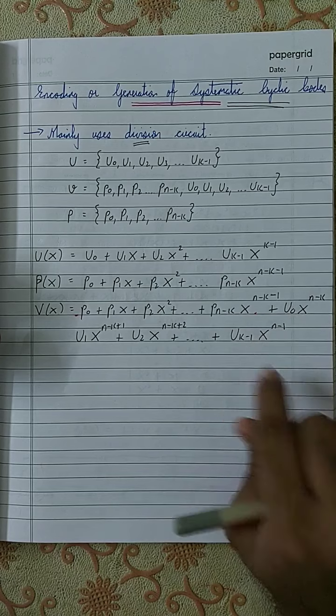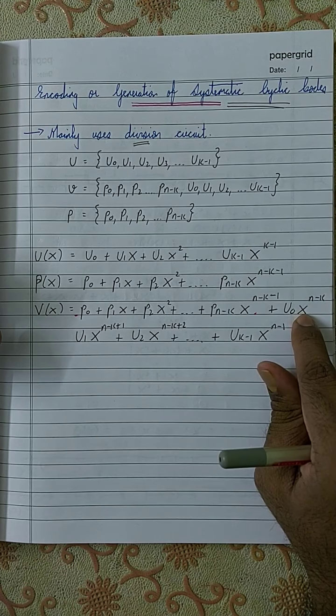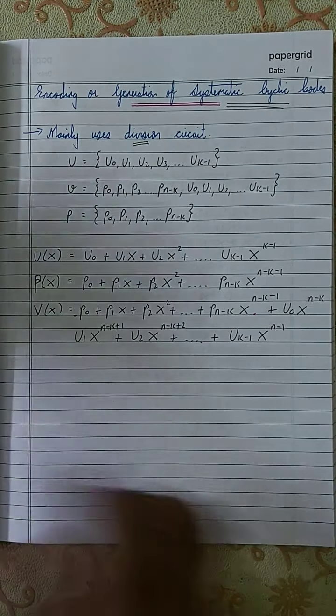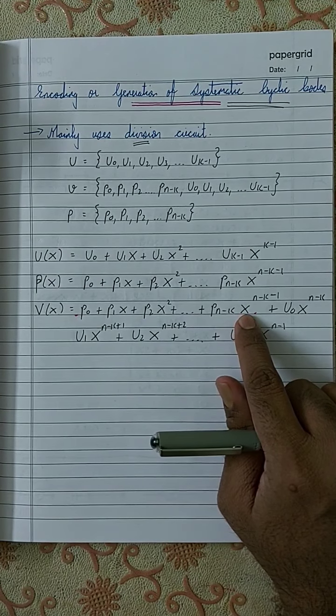But from here to here, what do I need to take? I need to take x raised to n minus k common. So what do you think will happen then? This is p of x, from the p0 coefficient to the p n minus k coefficient.